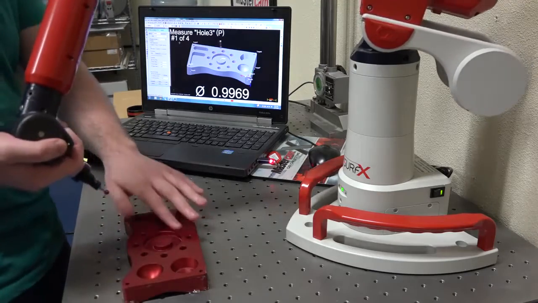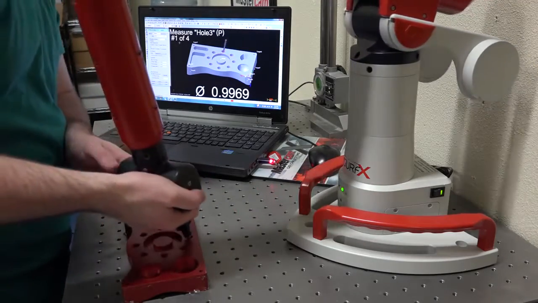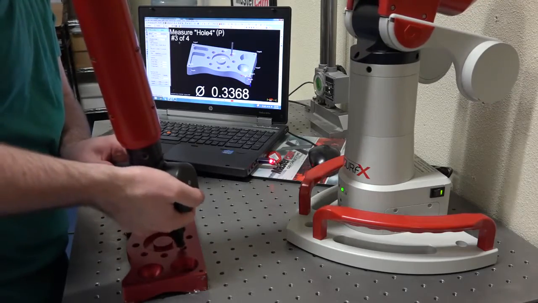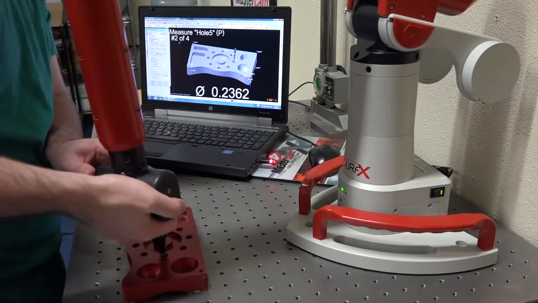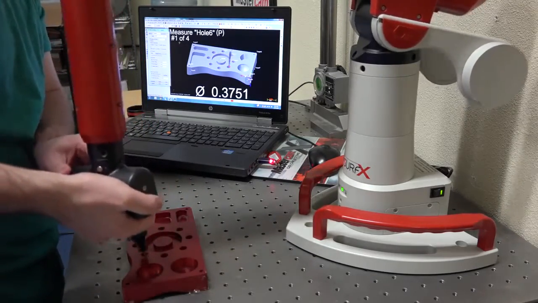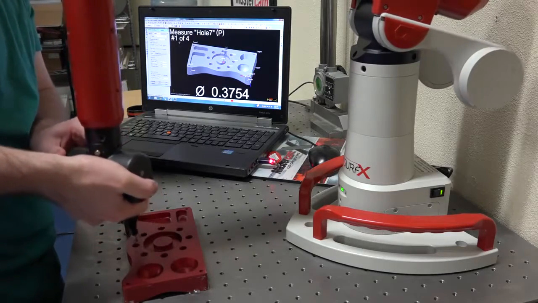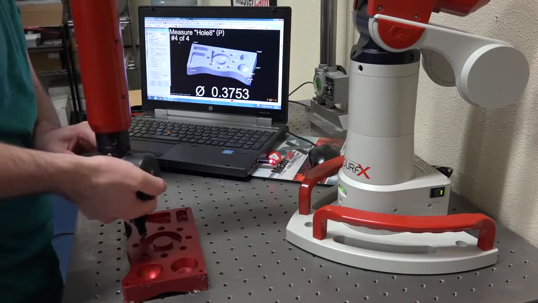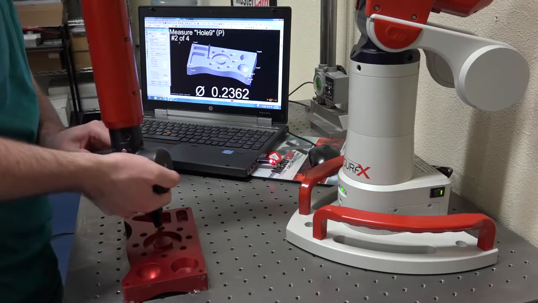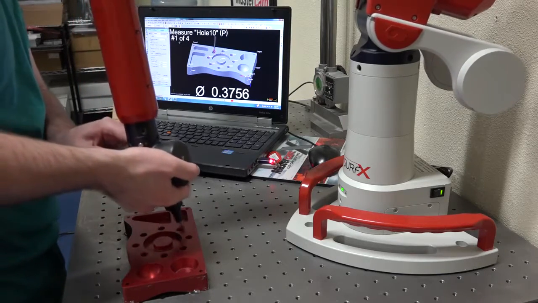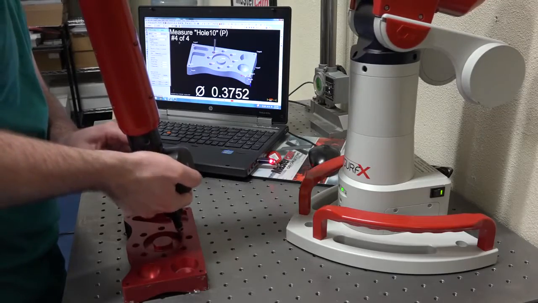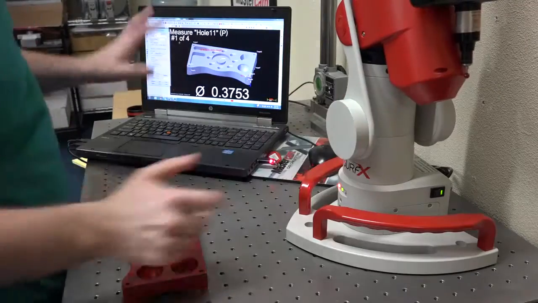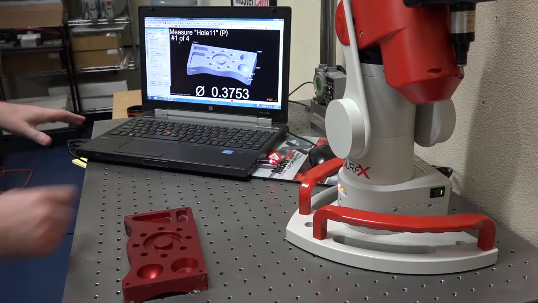Now I can do this for all these little holes in here, just 1, 2, 3, 4, and just keep going around. Very quickly, I can find all the diameters and all the center points of those holes. I'll say finish.